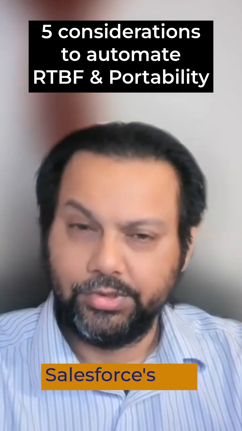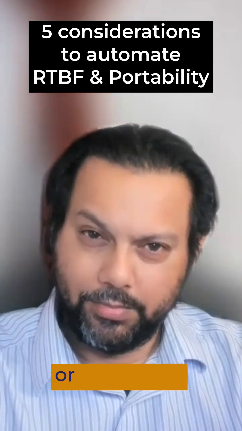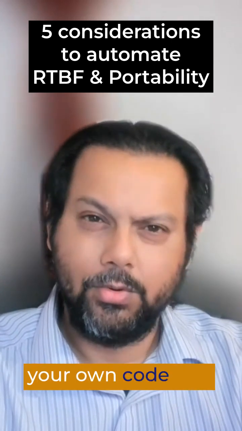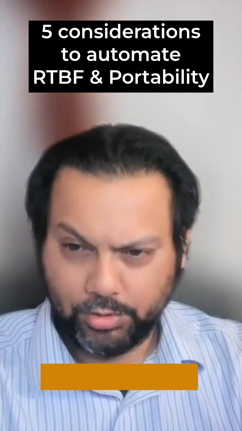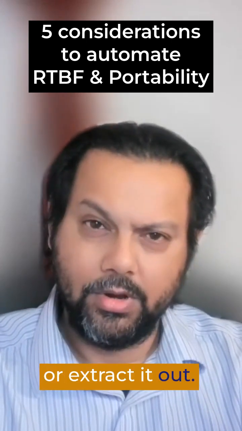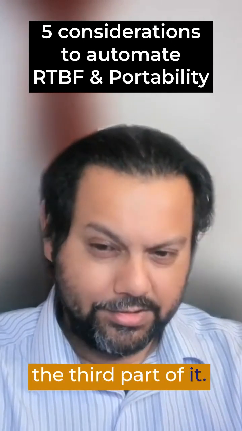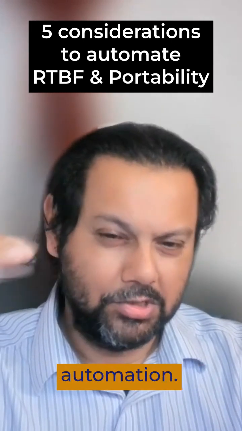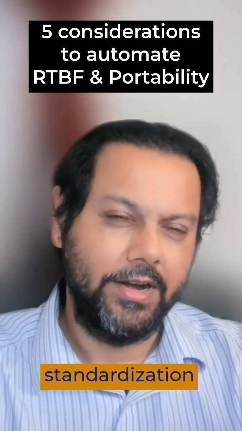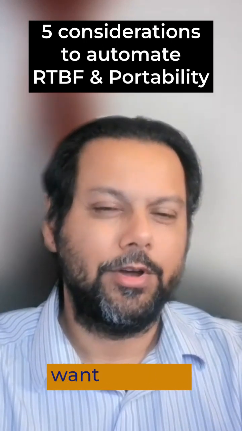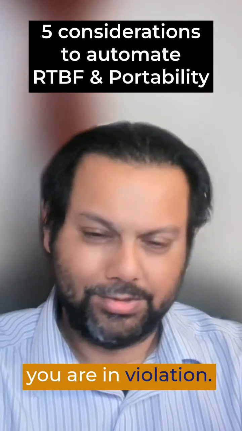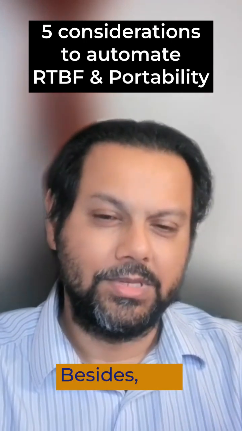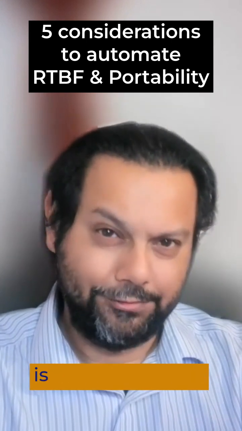You could use Salesforce's APIs for right to be forgotten or portability. You'll have to write your own code and figure out where all this data is, how it's relating, and then make sure you wipe it out everywhere or extract it. So that's the third part of it, standardize this privacy request automation. This is where you really want standardization, because you don't want it to be a manual process where someone misses something and all of a sudden you're in violation. It's not worth it. Besides, just manually doing it is fairly expensive.